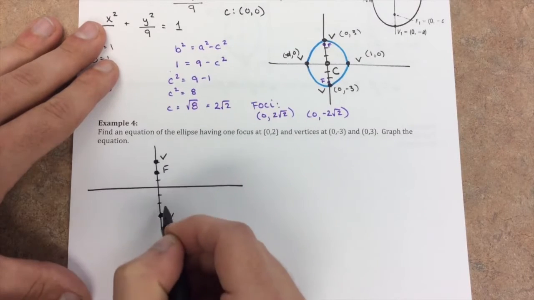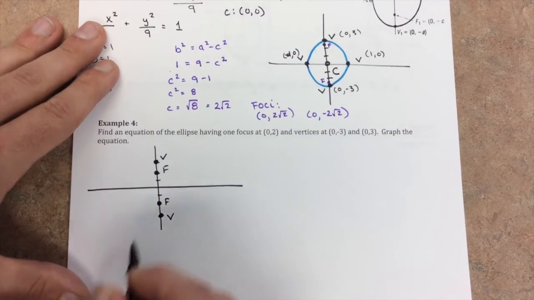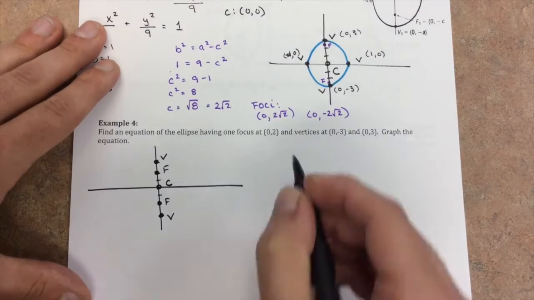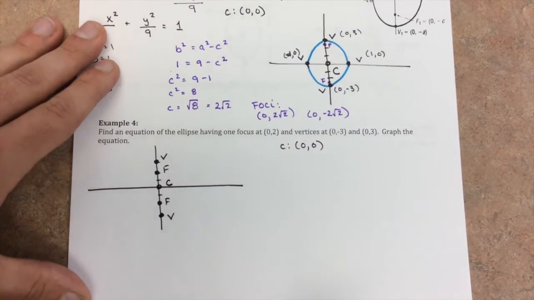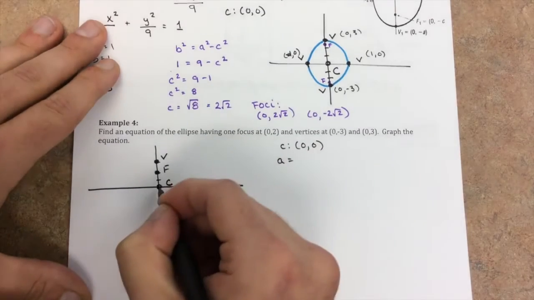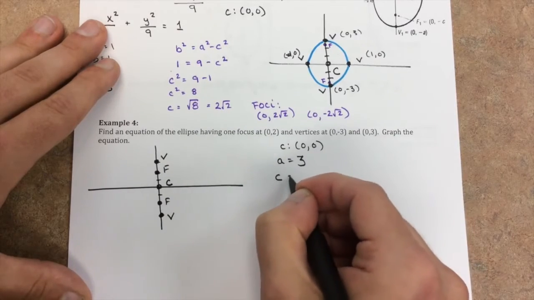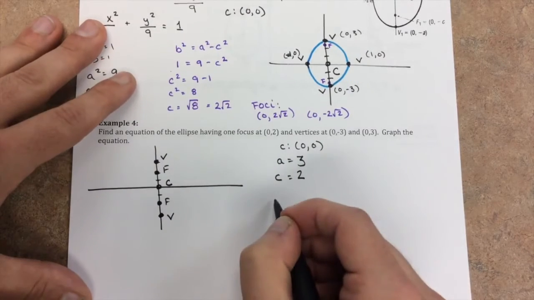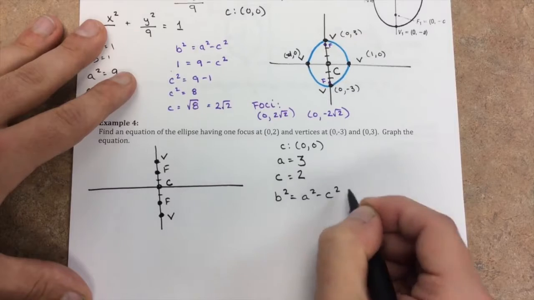So that means we have to have another focus at 0, -2, which means our center is at 0, 0. So our center is 0, 0, and you'll see why we write it in just a second. Our A, our longest distance, is 1, 2, 3. Our C is 1, 2. So to find B, B squared equals A squared minus C squared.